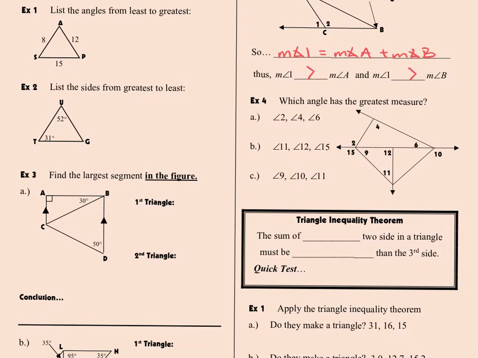So we've got 2, 4, and 6. So here's 2, here's 4, and 6. I can see that 4 and 6 are definitely inside this triangle, and 2 is outside. So angle 2 is the exterior angle, and since angle 2 is the exterior angle, angle 2 has to be the bigger angle, because 2 is the exterior angle for 4 and 6.